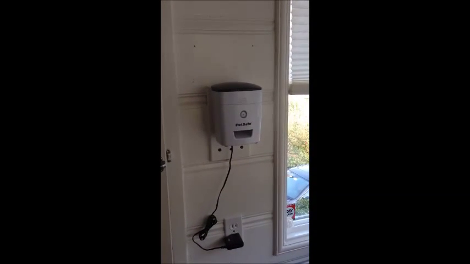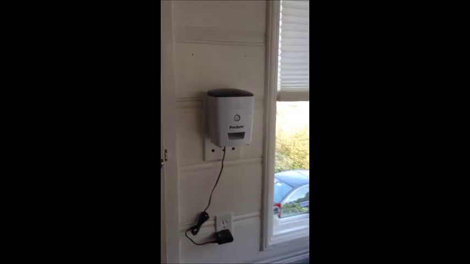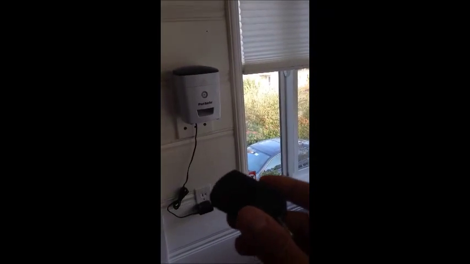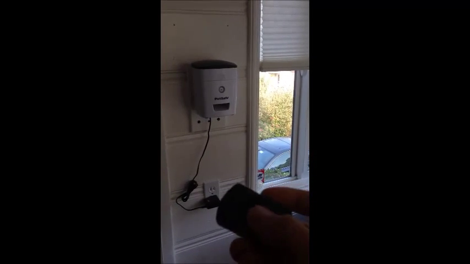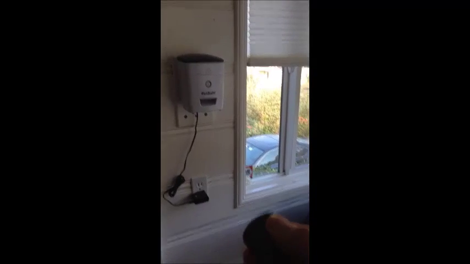So this here is a pet food dispenser that we have for our dogs, and it's remote controlled with this little key remote that we have. So push the button, and it dispenses a few treats for our dogs.